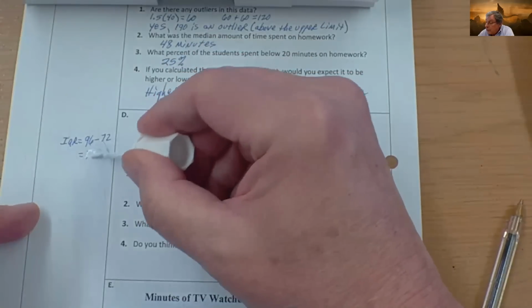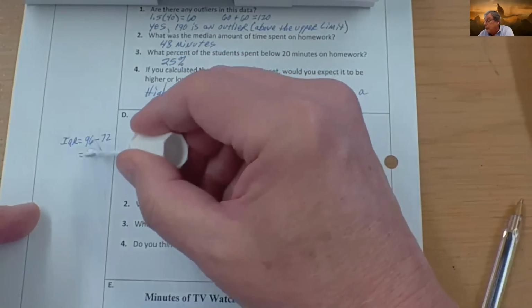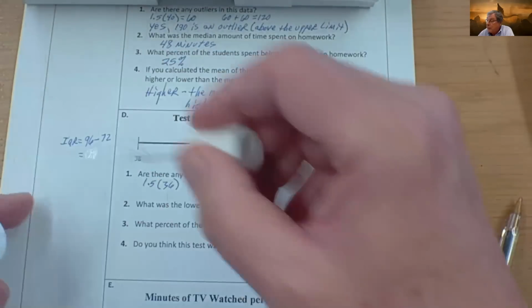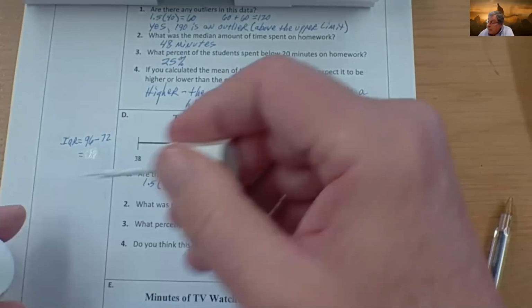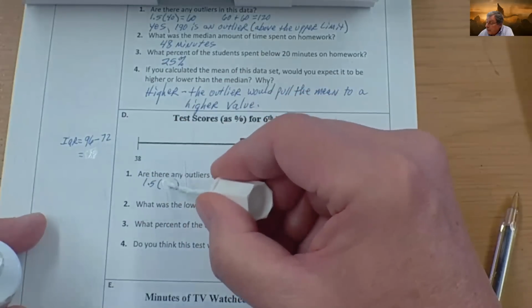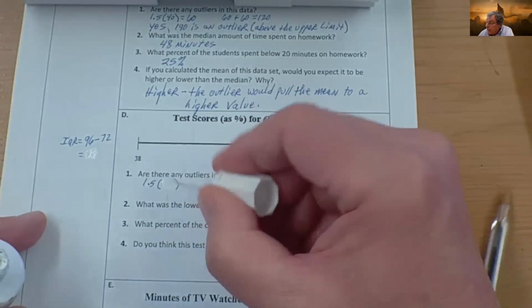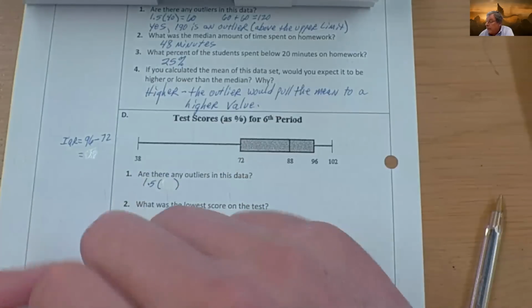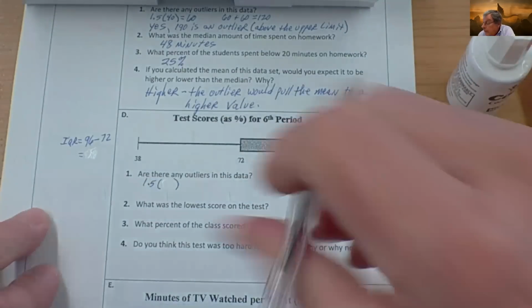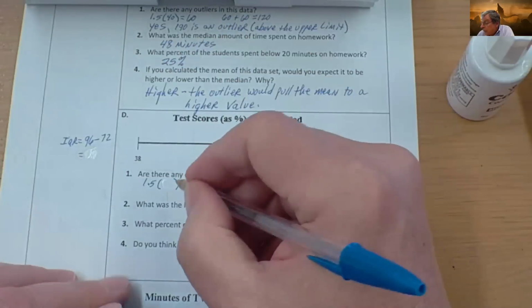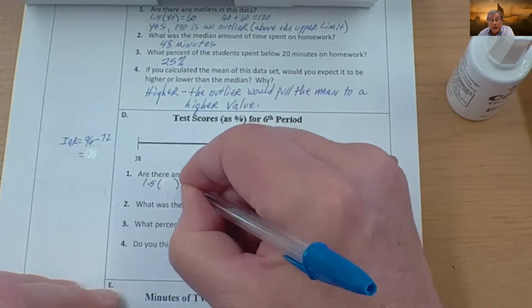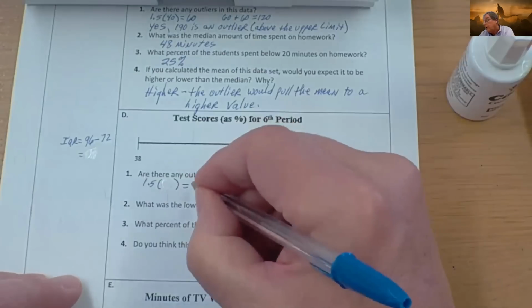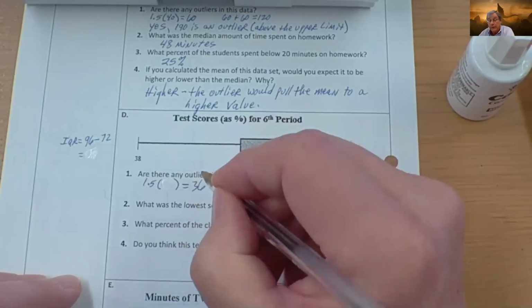It's not 36, it's 24 for those of you that can actually subtract. 1.5 times 24 is 36. I was thinking ahead of the game, but we want to write all of our work. So 1.5 times 24 is 36.